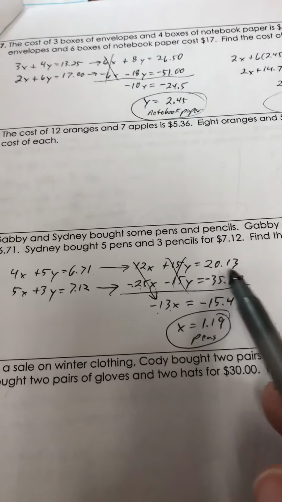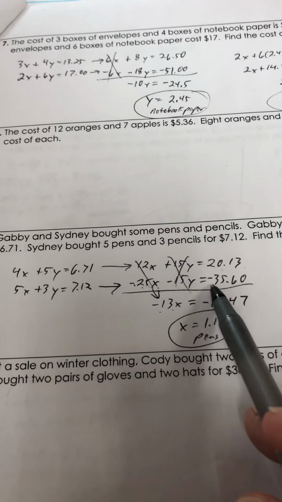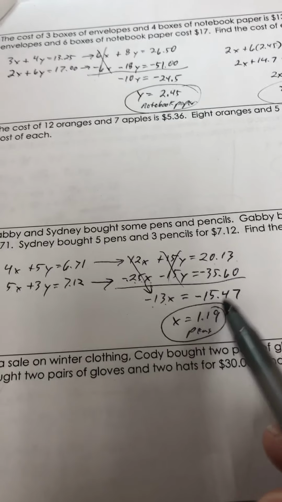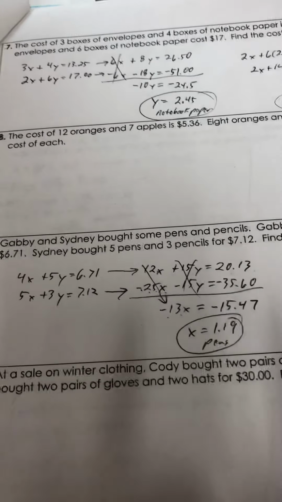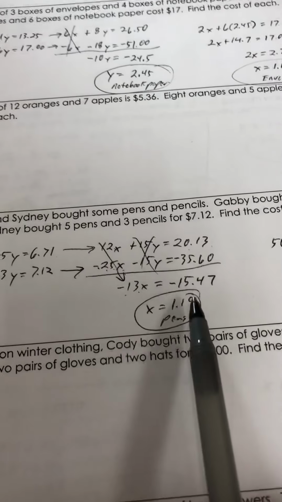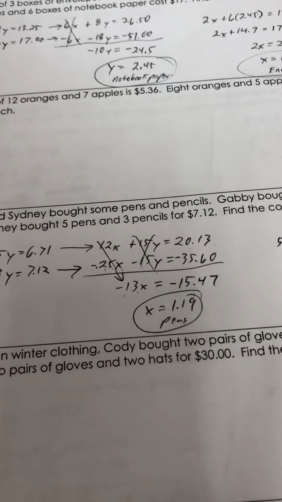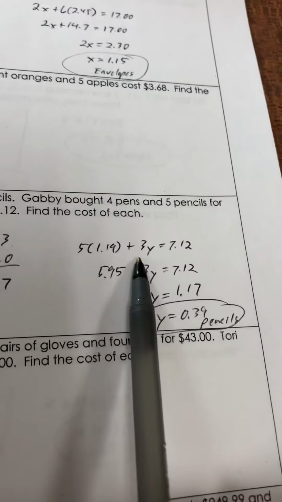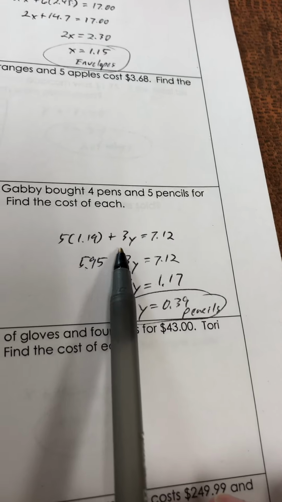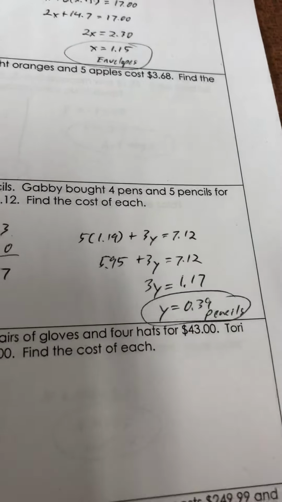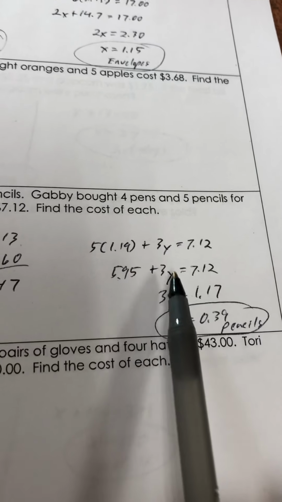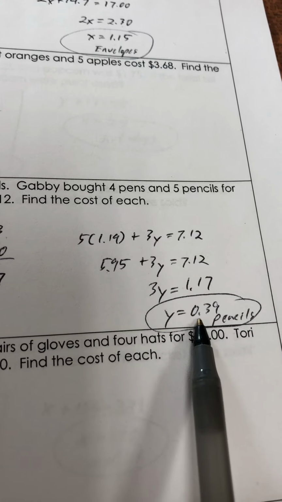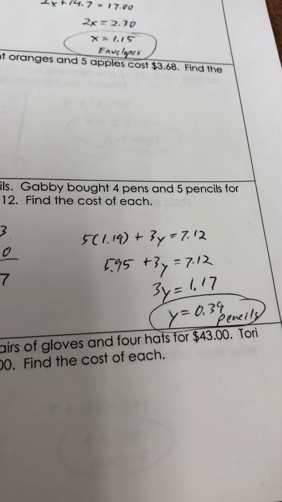And then $20.13 minus $35.60 gave me a -15.47. I divide both sides by -13, and I get my pens equaling $1.19. I plug that $1.19 into, I chose the second one. It didn't really matter. They're both equally as difficult, I think. And I just solve for y, and I get 39 cents for the pencils.